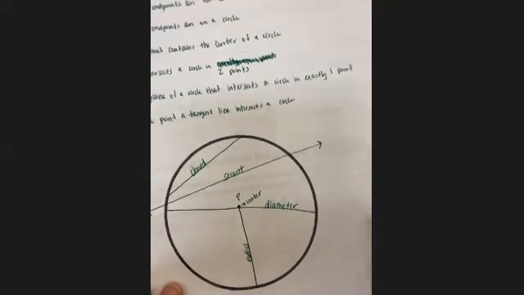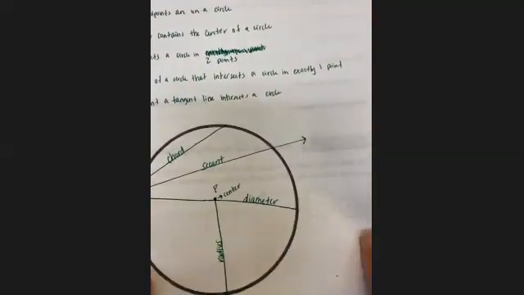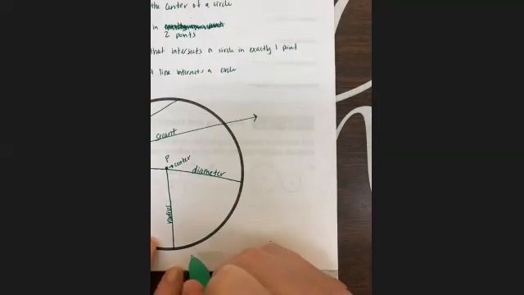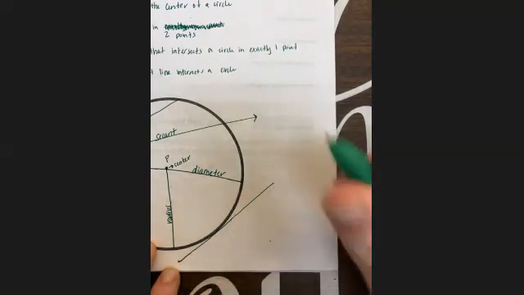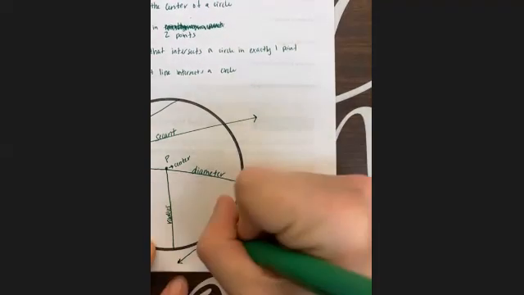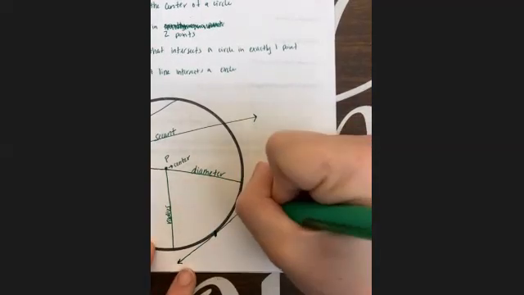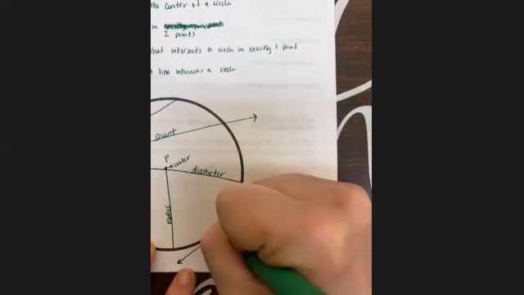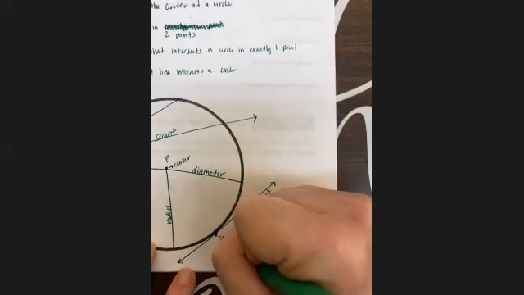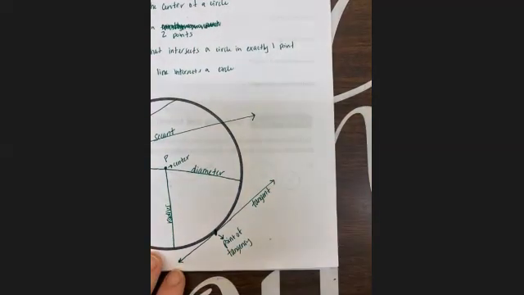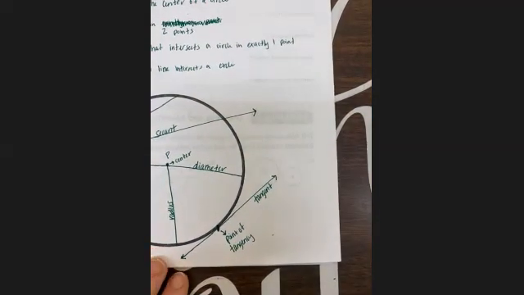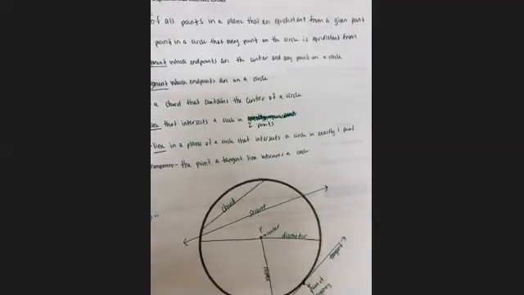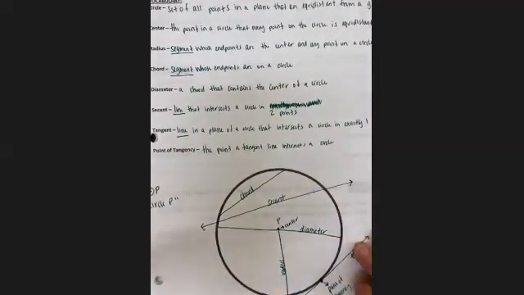Okay. And then the next one is a tangent. It's also a line, so it's going to have arrows, but it only touches the circle in one point, which this one's kind of hard to show because that circle is so thick. But do your best. Okay, so there's my 1 point. So this is a tangent line, and this point is the point of tangency. Okay, so that is everything that you need for that front page. Okay, turn the page.